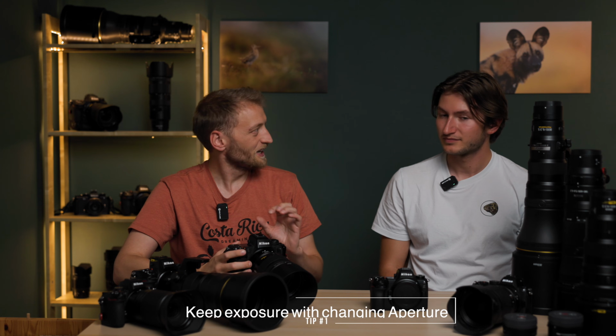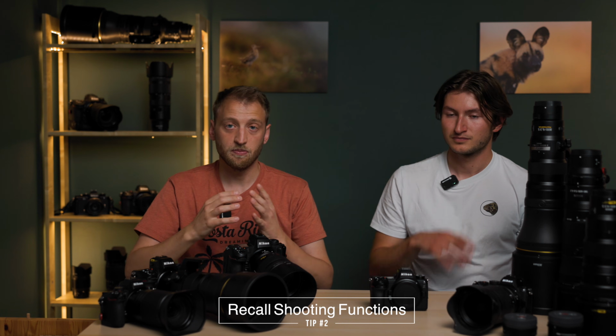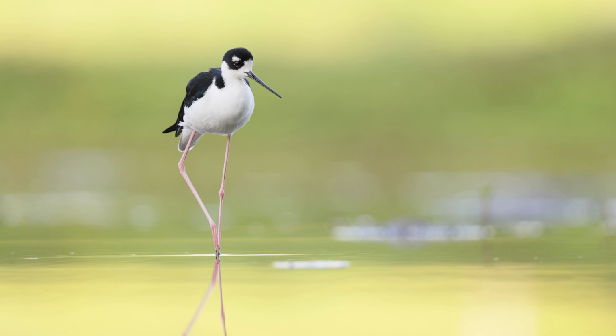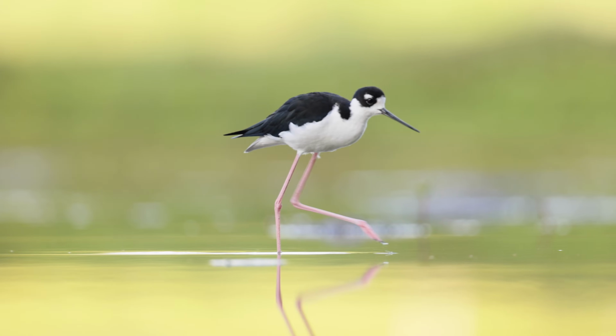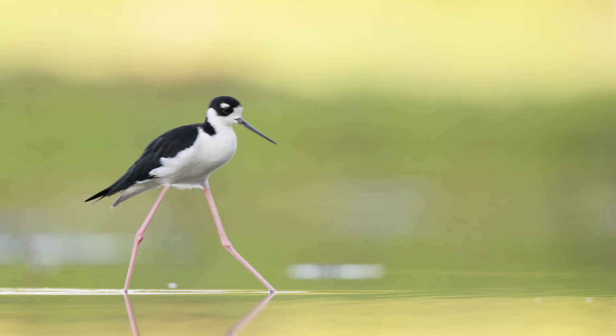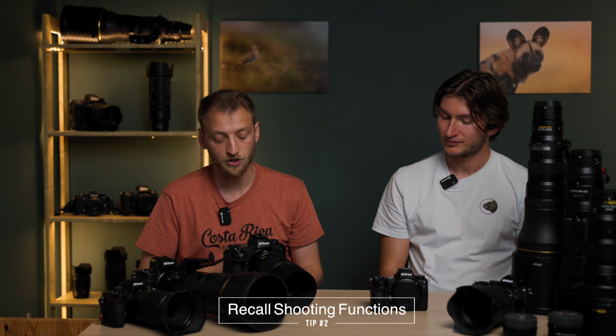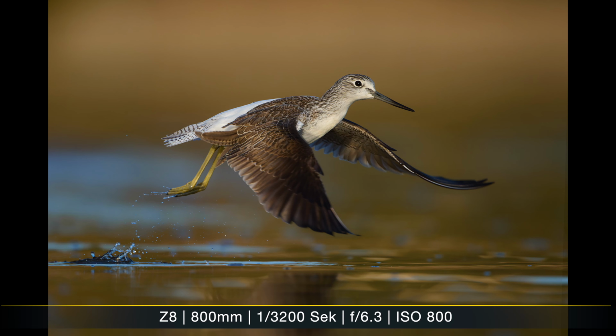I have also one that is for me important for birds in flight, and that is basically to register and then recall shooting configuration. And this means if I'm taking pictures of a perched bird, maybe I'm in a forest, there is not a lot of light, so I want to keep my image quality as good as possible, and this means I keep the ISO at a reasonable level. Now, if I see there is action going on, maybe 2 birds start to fight, or I see that one will soonish fly away and I want to take a flight shot, I can recall a different set of settings by the press of one button.